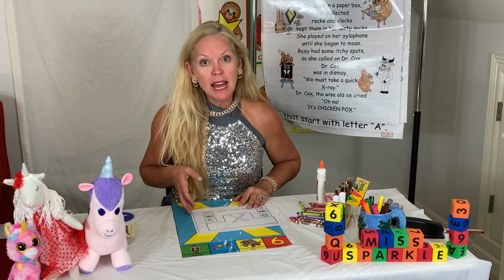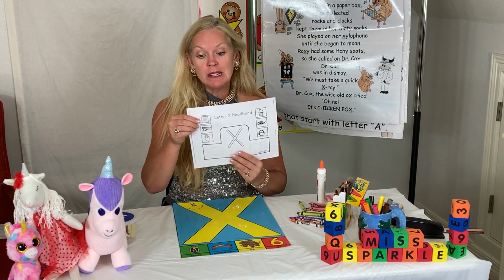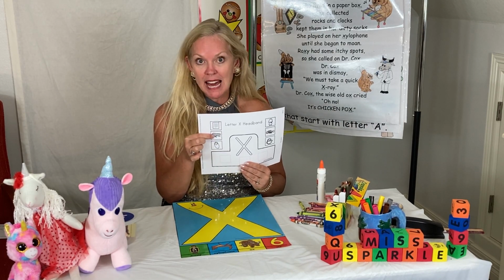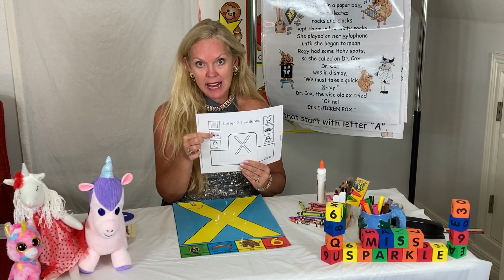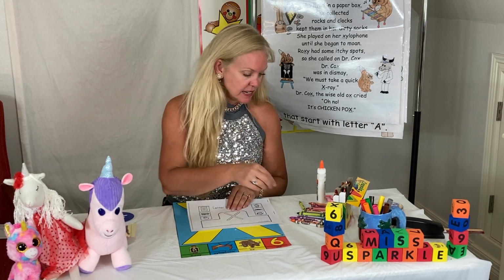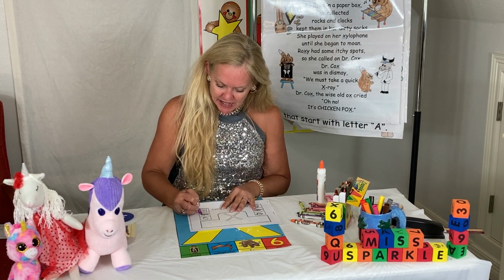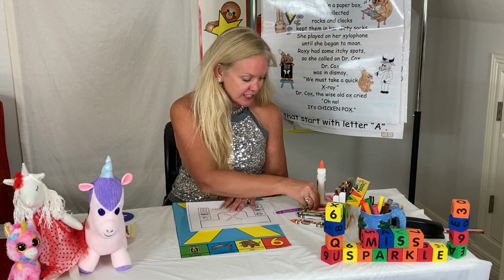But have you ever seen an X-ray in real life? They're really always just black and white. So I'm going to leave mine like that. What about the xylophone? Xylophone. It does. And I'm going to color it lots of different colors.